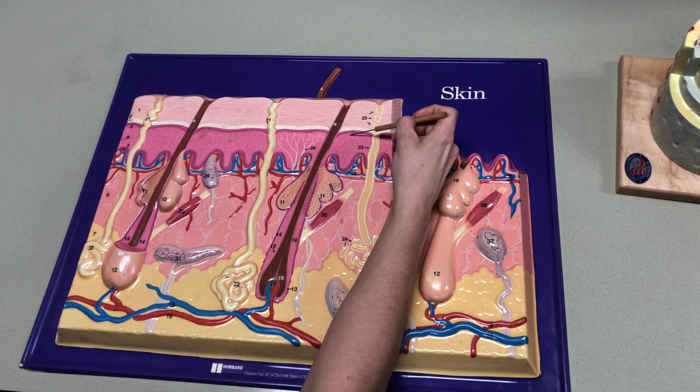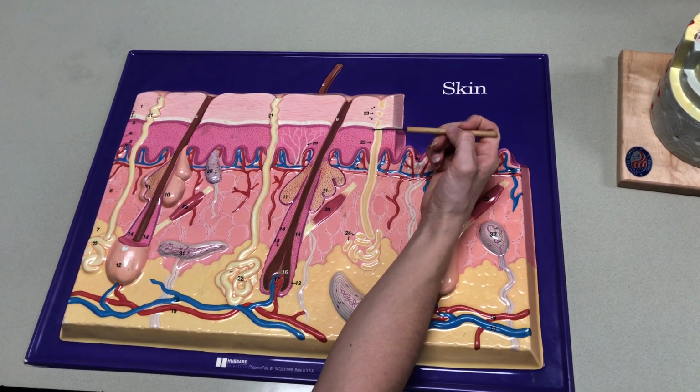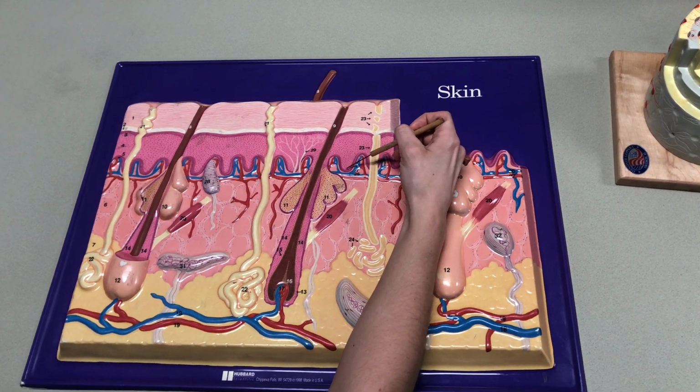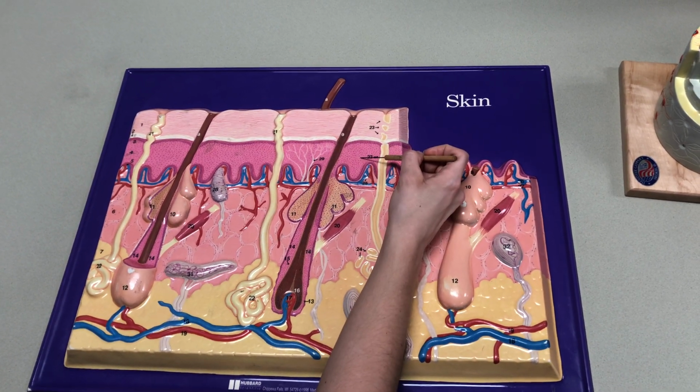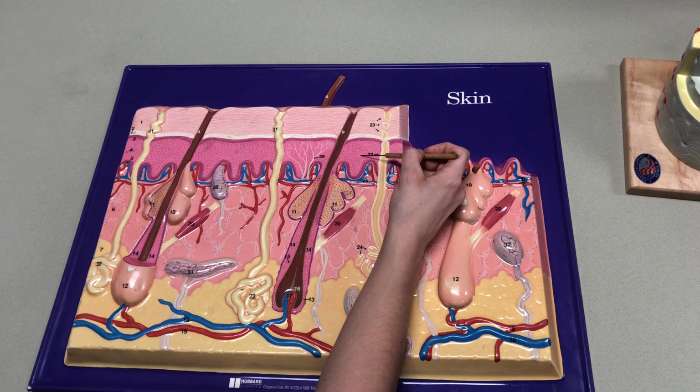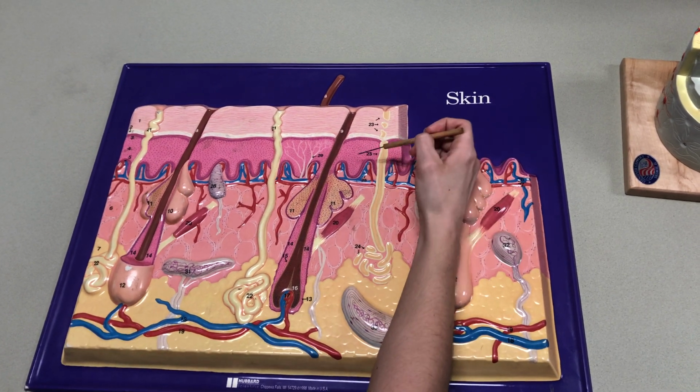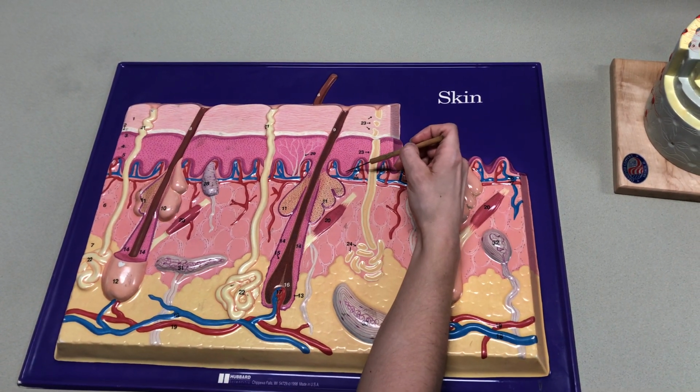So it's the thickest of all the layers, of all the strata within the epidermis. So if I put a sticker anywhere in here and ask for a specific layer, you would tell me stratum spinosum. What's the function? What's happening in the stratum spinosum?